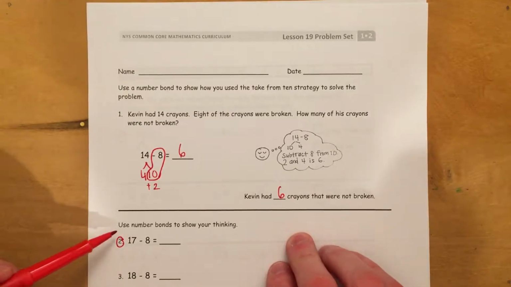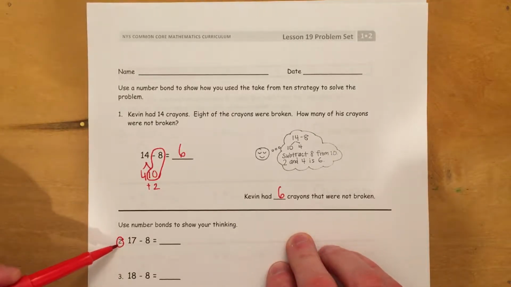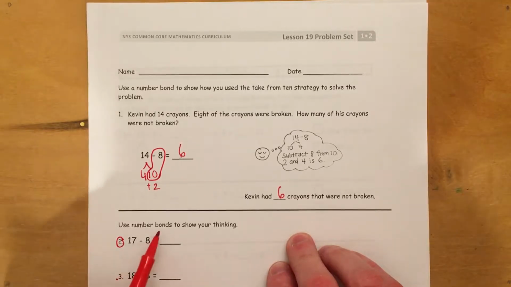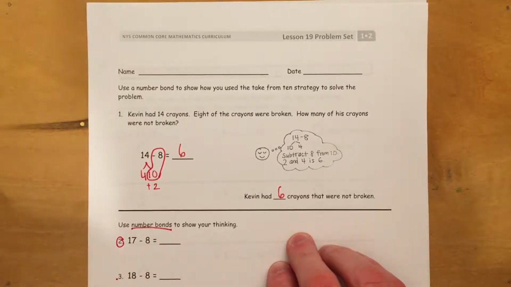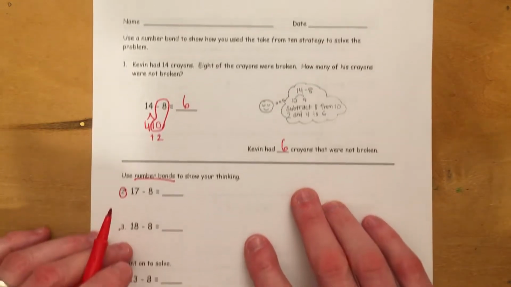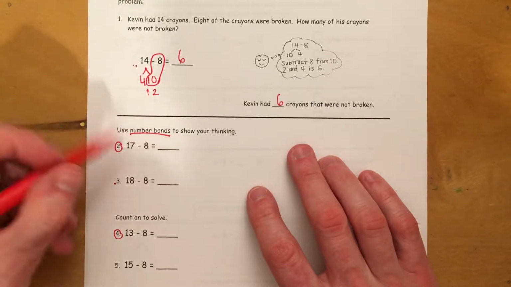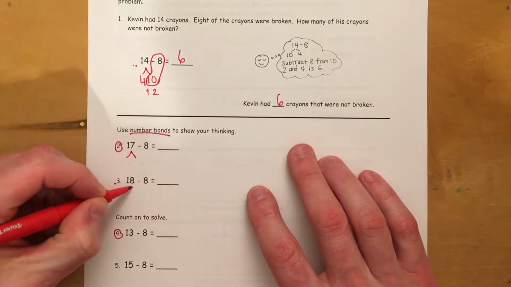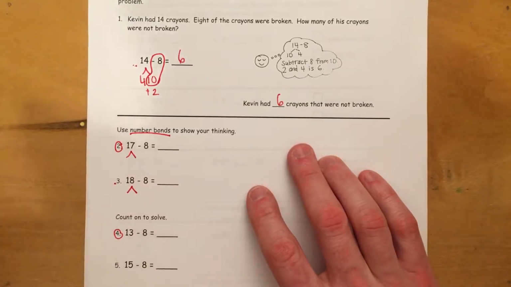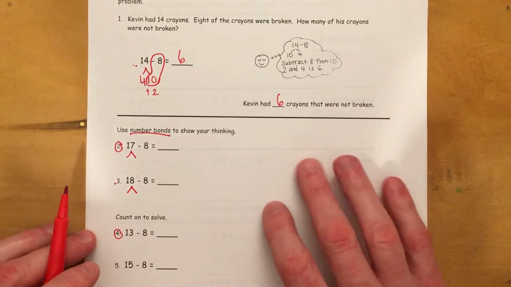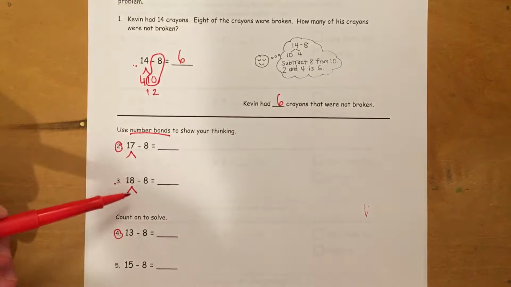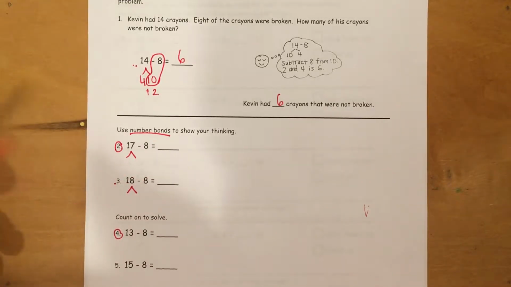Okay, so for number 2 and number 3, it says to use number bonds to show our thinking, okay? So this is going to be exactly like this problem up here. So you're simply going to solve this by using the number bonds, okay? So go ahead and pause and solve these with your number bonds.